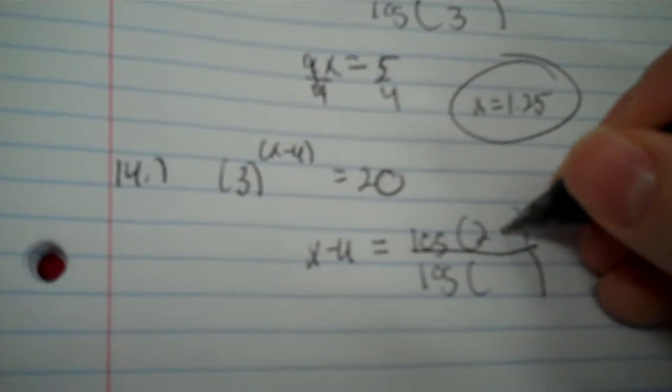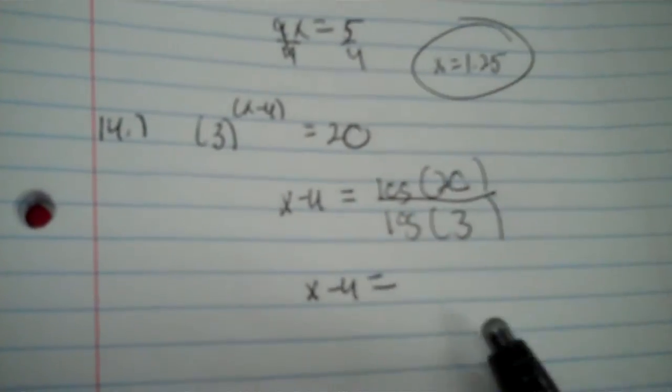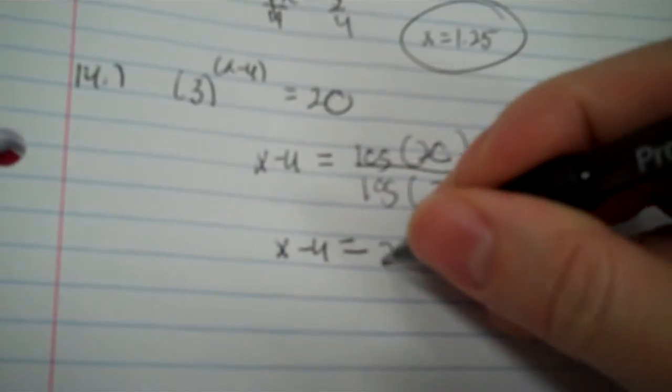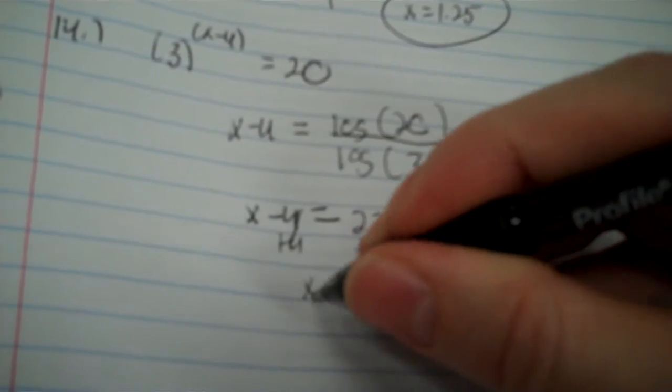The product 20 on top, and then 3 on the bottom. Now I just put that into the calculator. Okay, 2.73. And you add 4 to both sides, and that's 6.73.